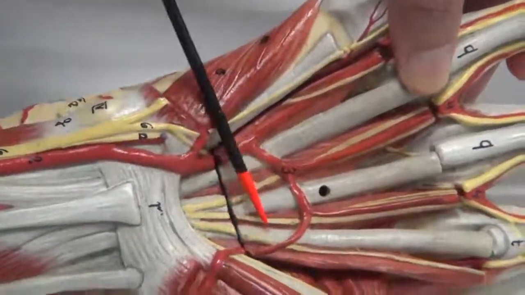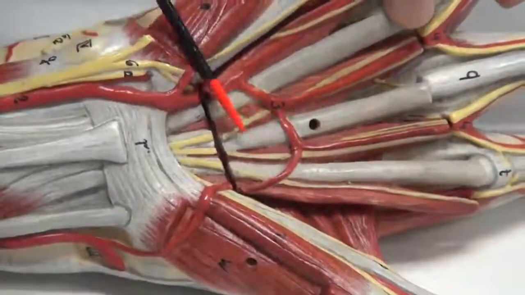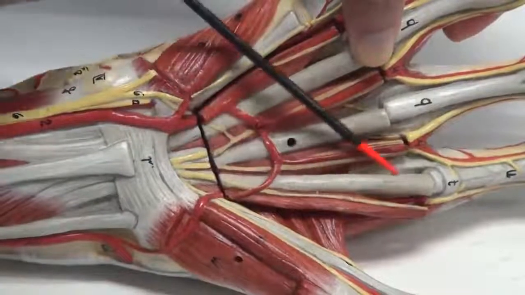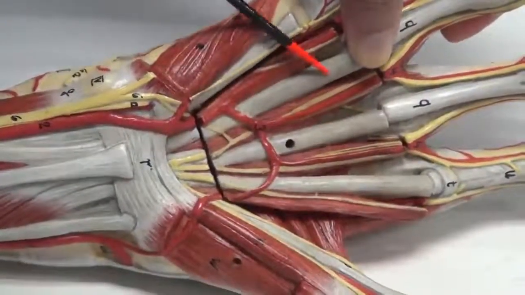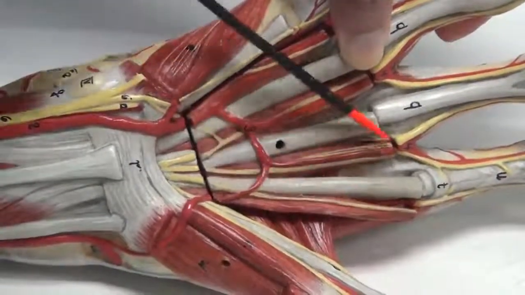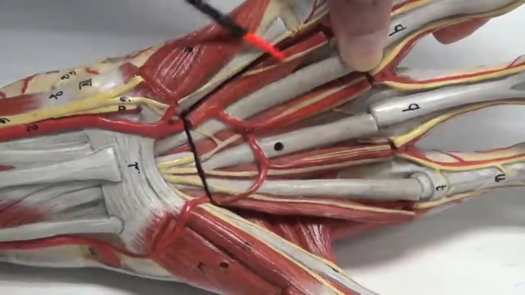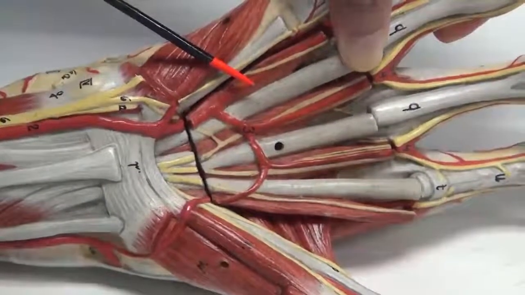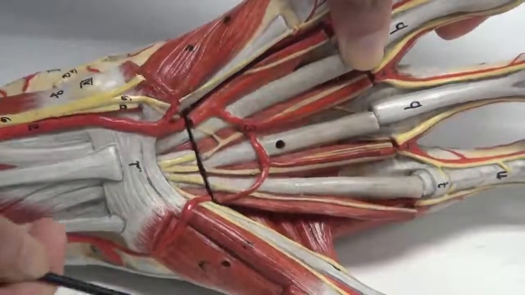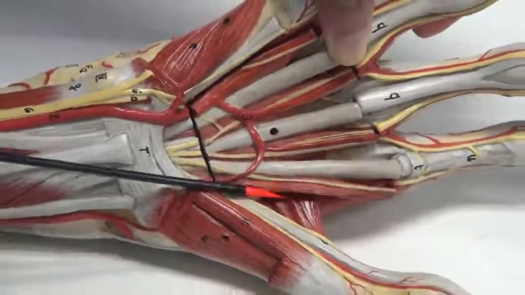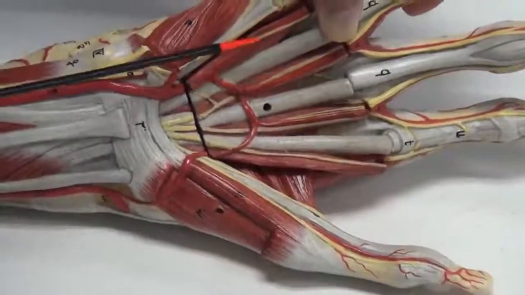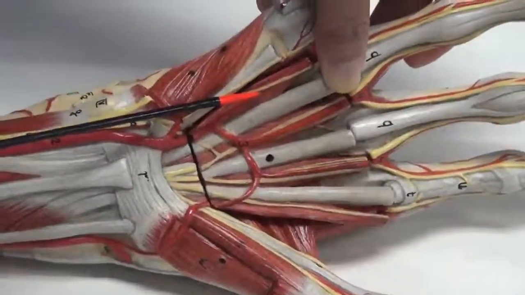Okay, here you can see tendons. These are the long flexor tendons, the flexor digitorum superficialis tendon, and beneath it the flexor digitorum profundus tendon. You can see muscles attaching to the flexor digitorum profundus tendon. These are the four lumbrical muscles. Starting from the lateralmost side, thumb lateral, this is the first lumbrical muscle, second lumbrical muscle, third lumbrical muscle, fourth lumbrical muscle.